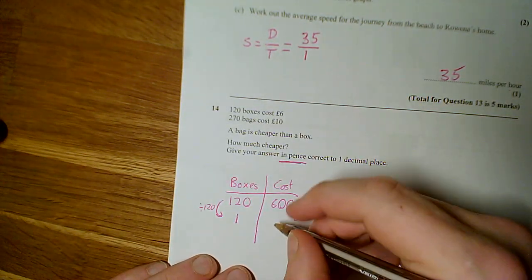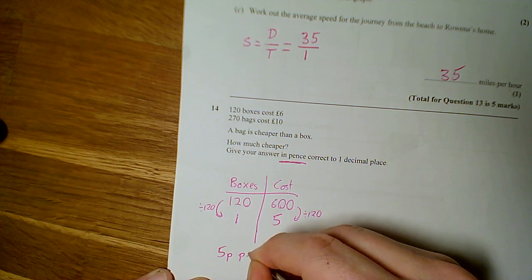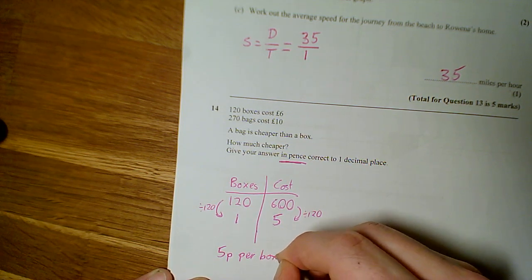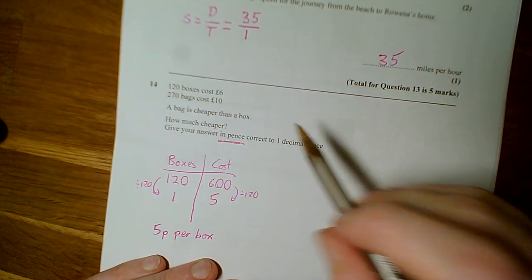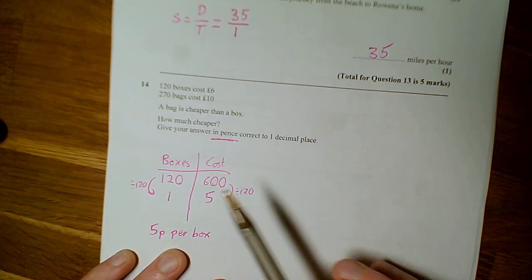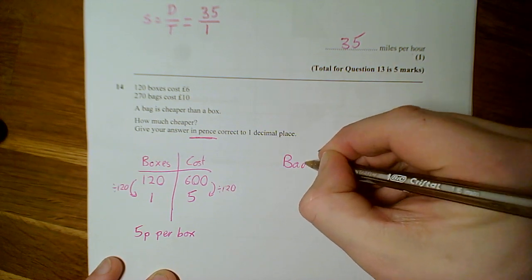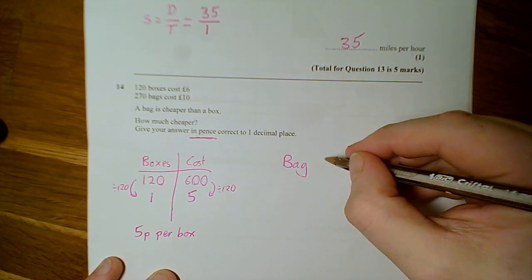So that's 5 pence per box. So bag's going to be cheaper, so I'm expecting my bag to be less than 5p. If it's not, I've got something wrong, which wouldn't be the first time in this video.